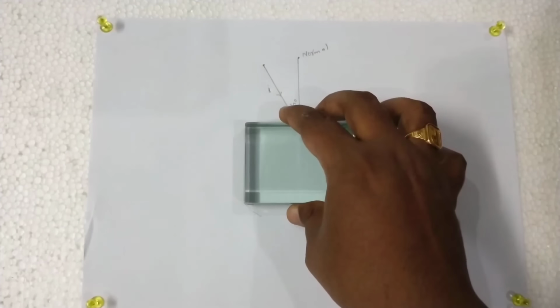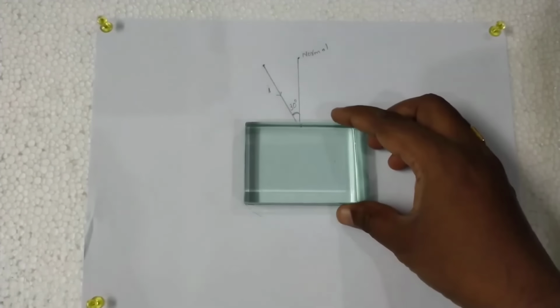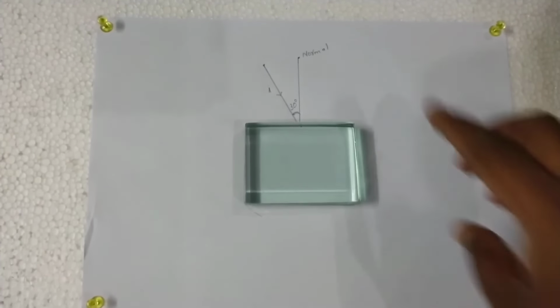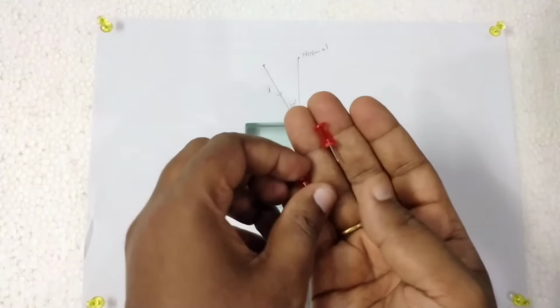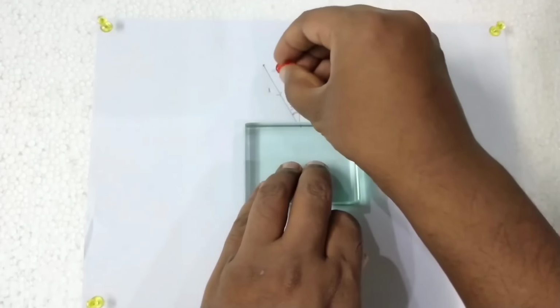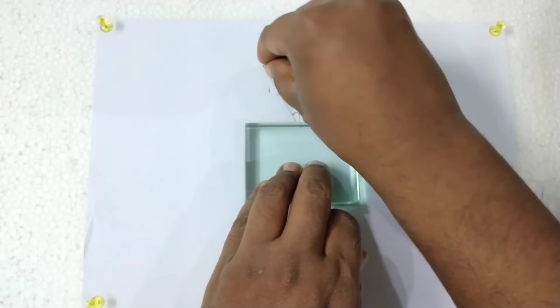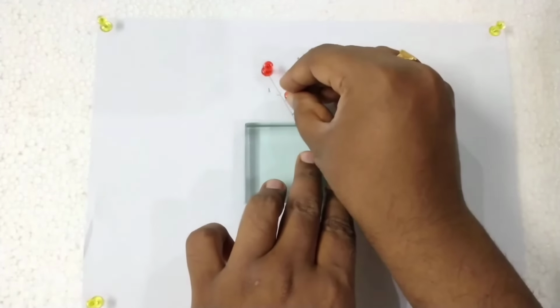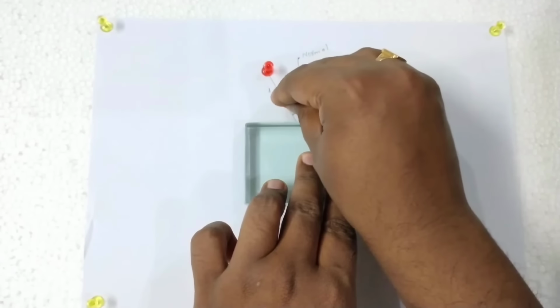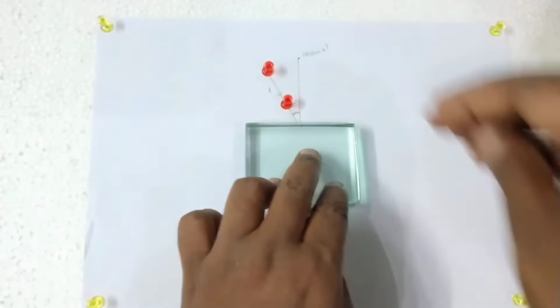Again, I am placing the glass slab. Here, what we have to do is take two pins and place the two pins on the incident ray. We have already drawn the incident ray. On that incident ray, I am placing the two pins like this.